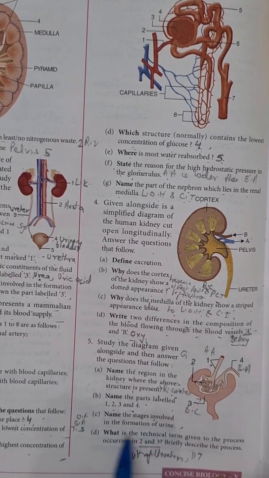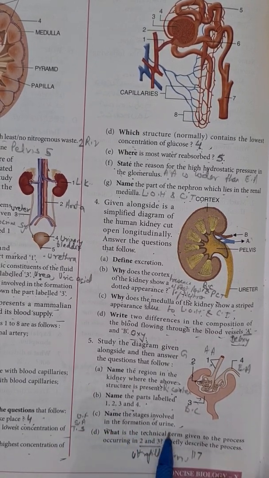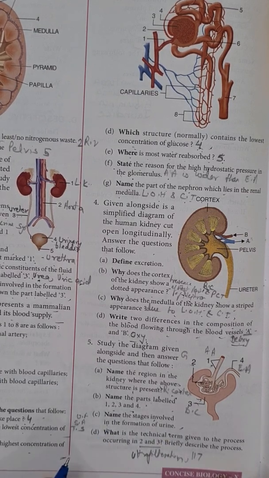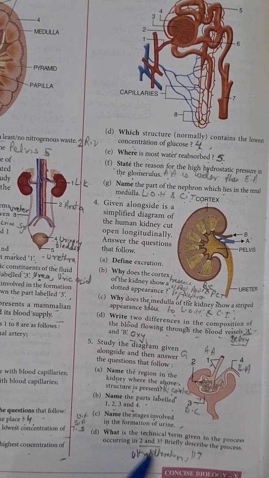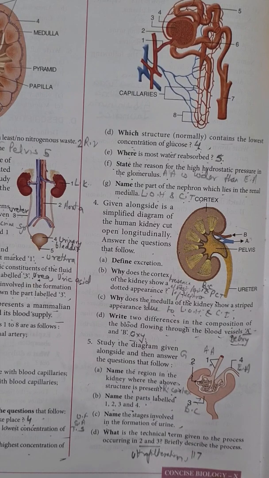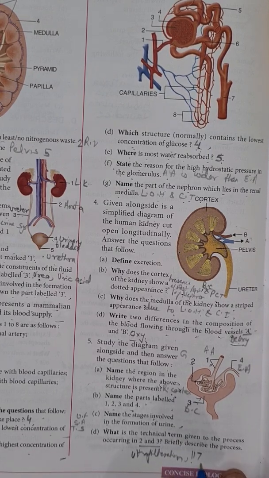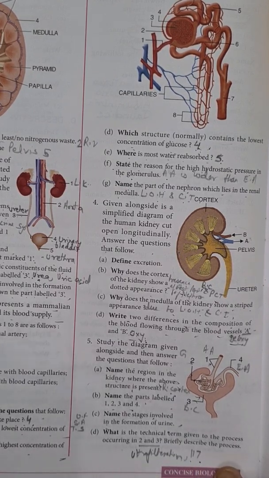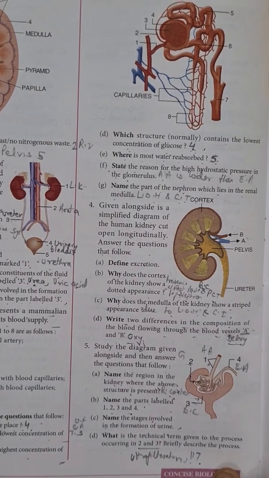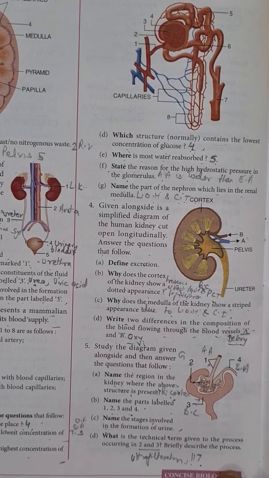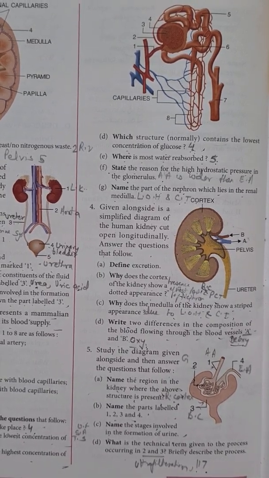Name the stages involved in the formation of urine. Ultrafiltration, reabsorption, tubular secretion. What is the technical term given to the process occurring in 2 and 3? That is ultrafiltration. Briefly describe the process. On page number 117 you will get this answer. So here we have completed chapter number 9. Revise it thoroughly, all the diagrams, locations, functions, and next we will start with the next chapter, chapter number 10. Thank you.